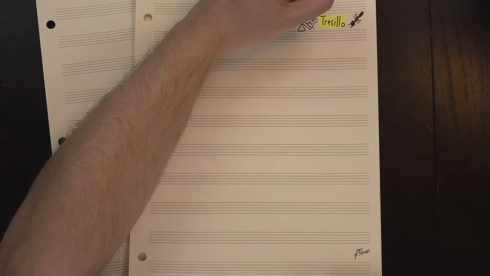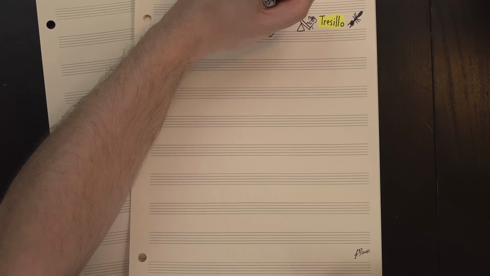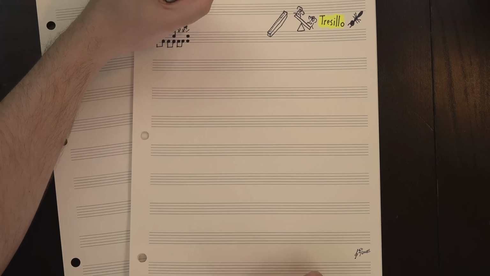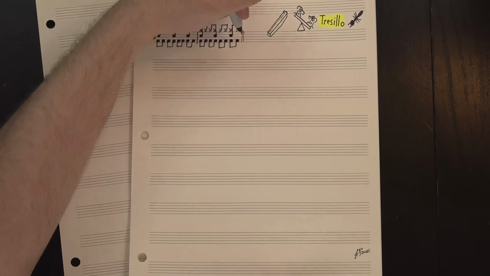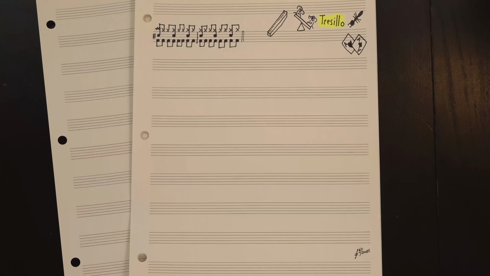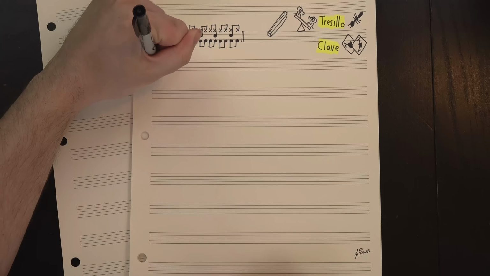This is a slightly lopsided pattern that divides the 8 eighth notes of a bar into 3 roughly even attacks. And while it's often heard on its own, the tresillo is actually the first half of a 2-bar pattern called the clave, or in rock, the Bo Diddley beat.